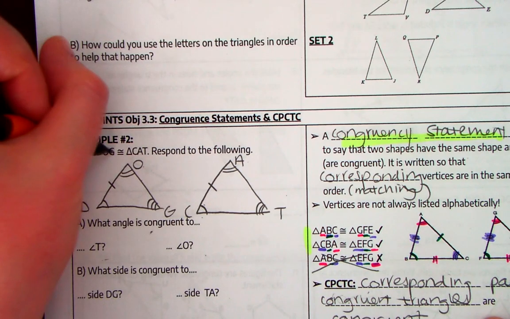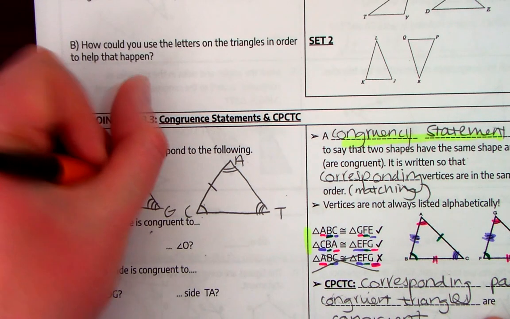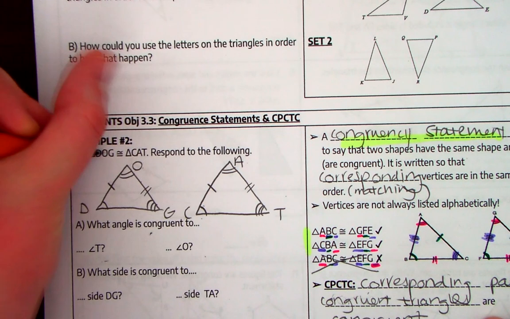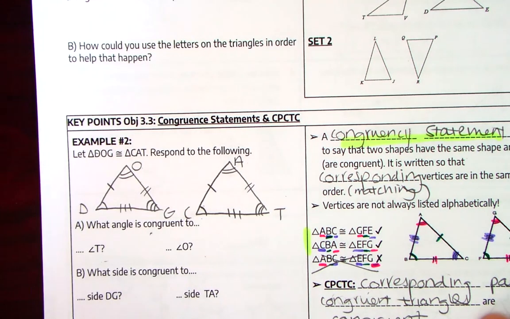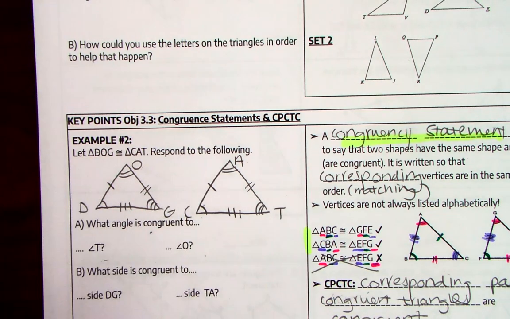OG, second and third. AT, second and third. And then DG, first and third. CT, first and third. Okay, so now I've labeled all the parts so I can see which parts match, which parts correspond. So now this is really easy.